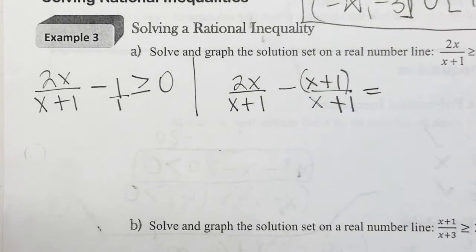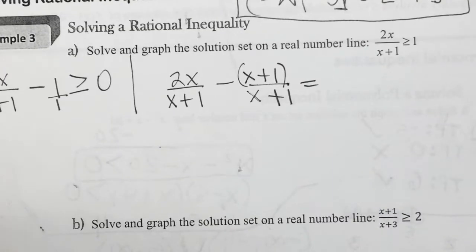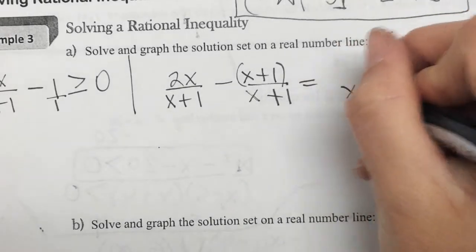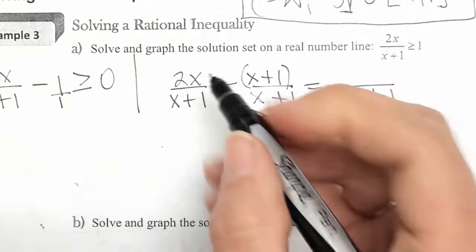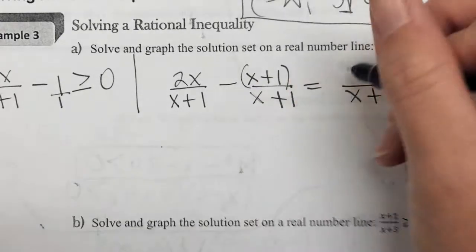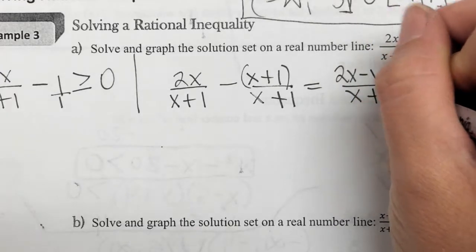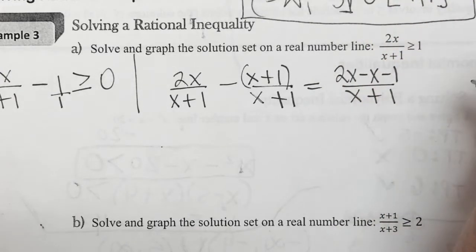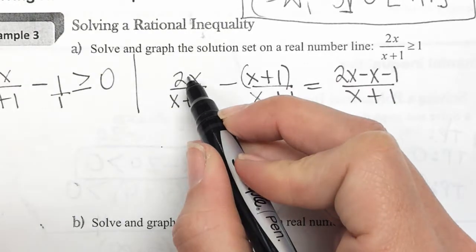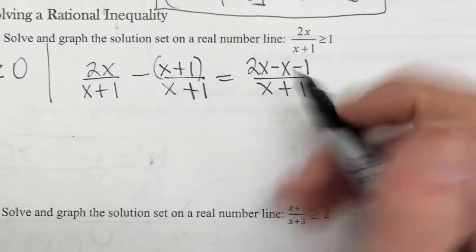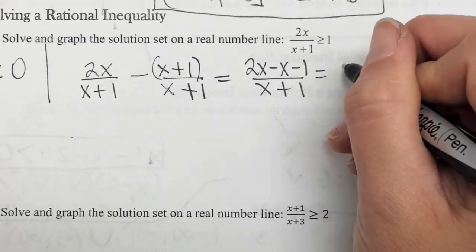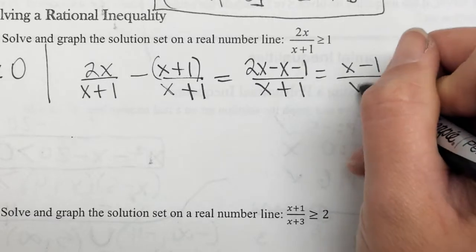Alright, when I subtract fractions, do I do anything with the denominator? No. So it stays the same. But what about the top? Can I combine it? Yes. But first I have to distribute this what? So up top it'll be 2x minus x minus 1. The 2x came from the original. So on top I'll have what? x minus 1, over x plus 1.